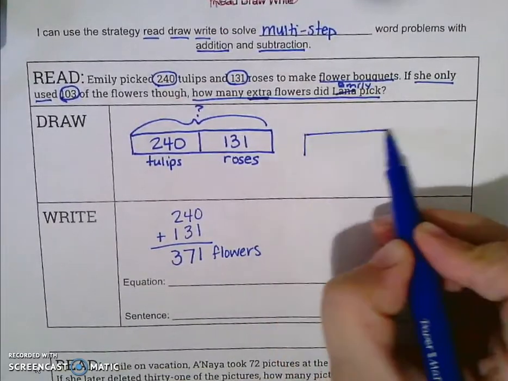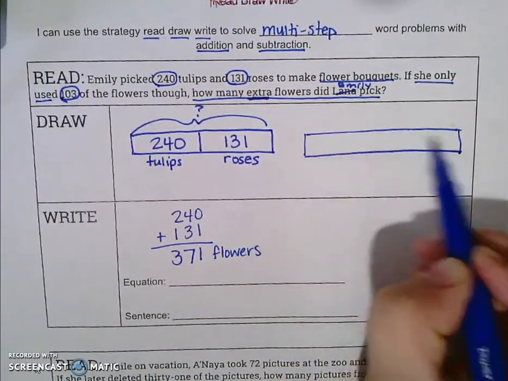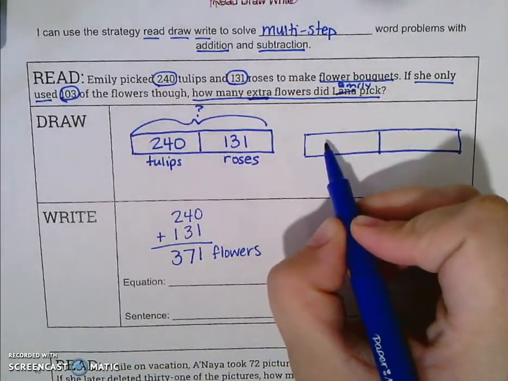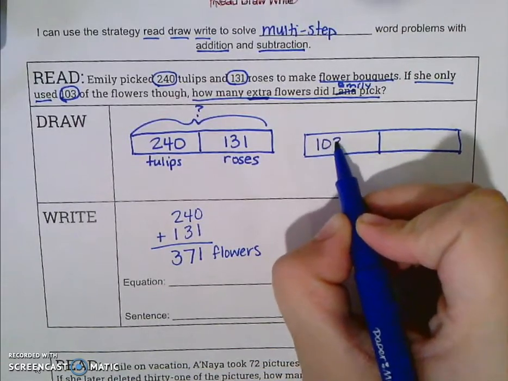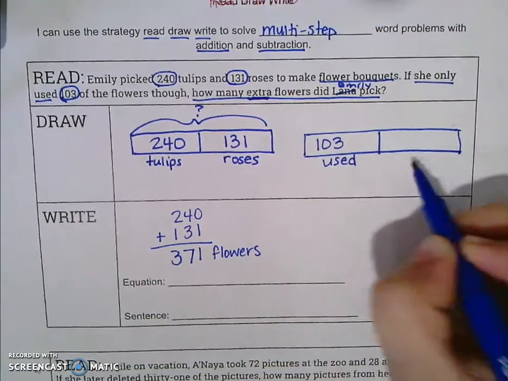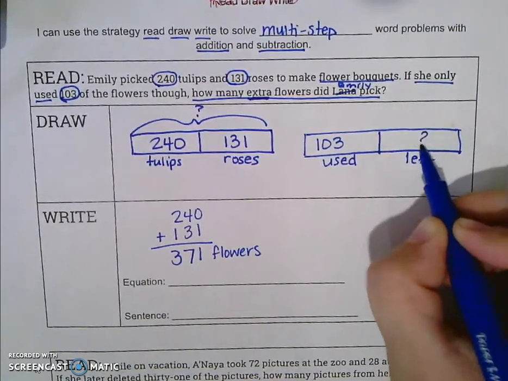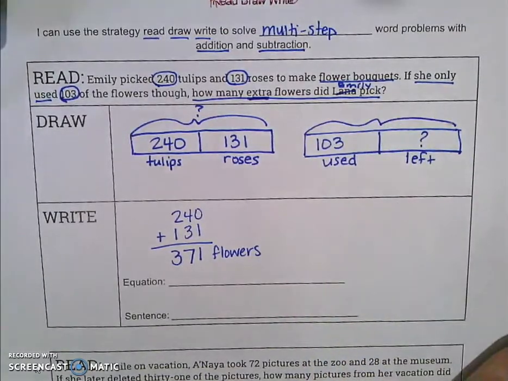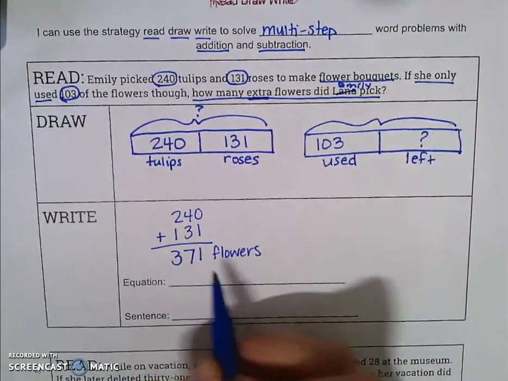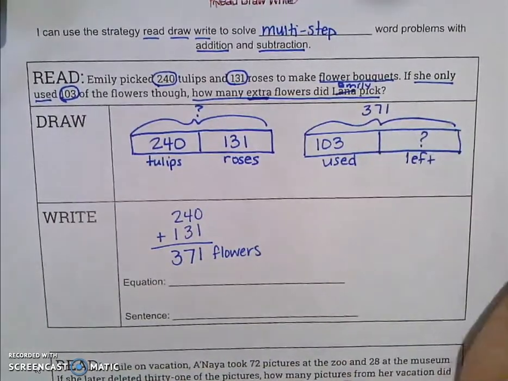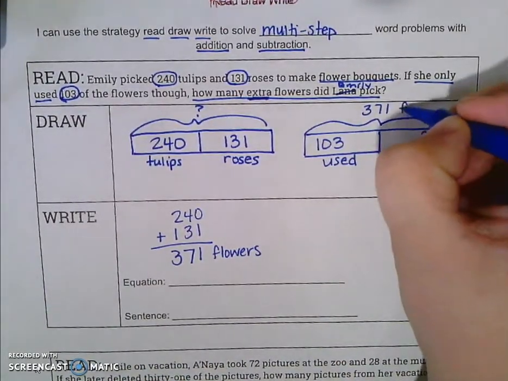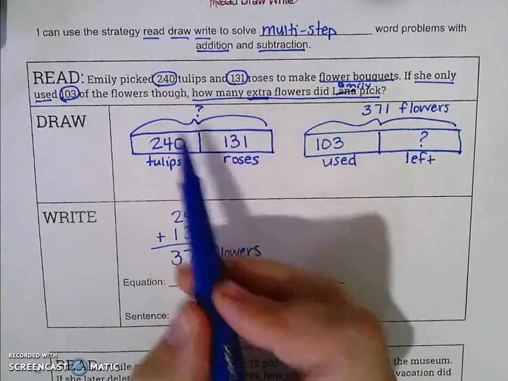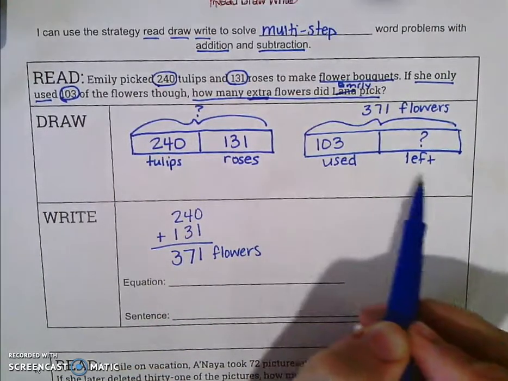So I'm going to draw another tape diagram to represent these flowers. So we know that she used 103. We want to know how many are left. And we know the total number of flowers is 371. Okay, so 371 flowers total. Making sure to label this tape diagram, everything is labeled with what it is.